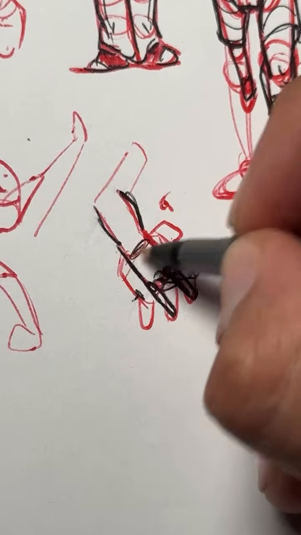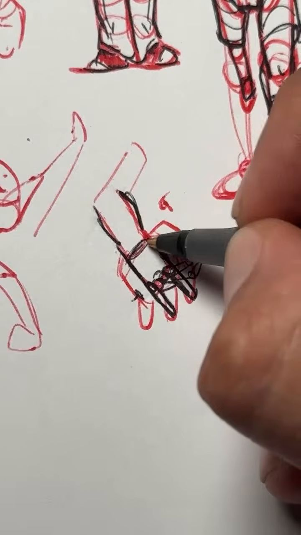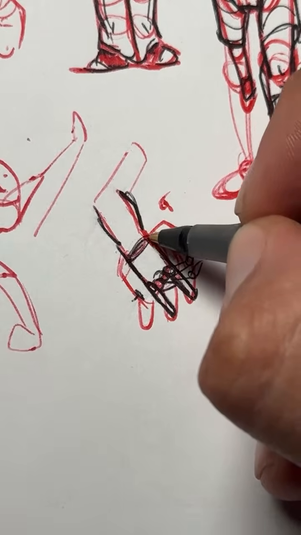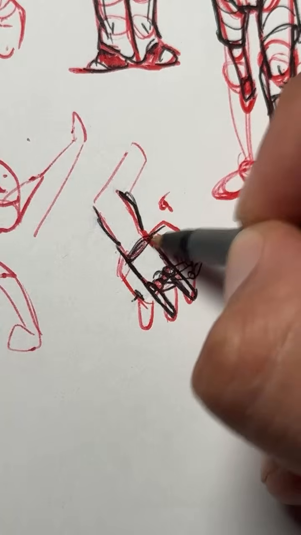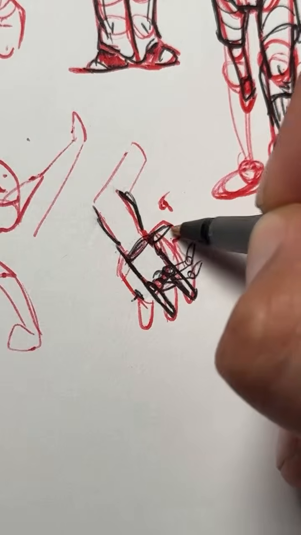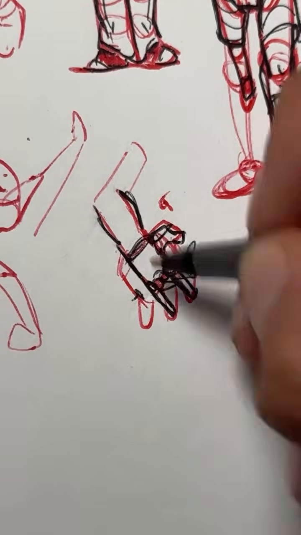Now the thumb is always going to be connected to the wrist. Now imagine that the bottom of your hand has a little cylinder or a little oval. Your thumb is going to come from a little tiny circle from there, and you're going to expand, and that is how you get the width of your hand.